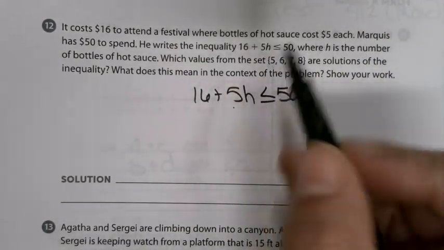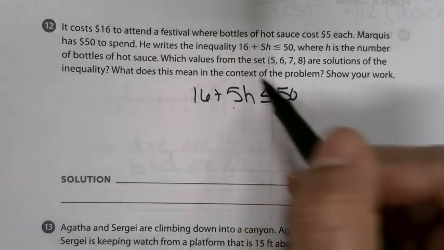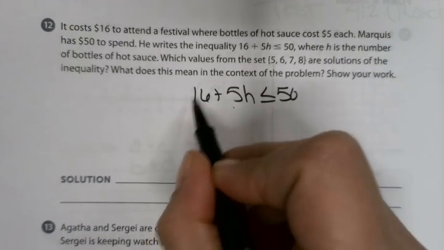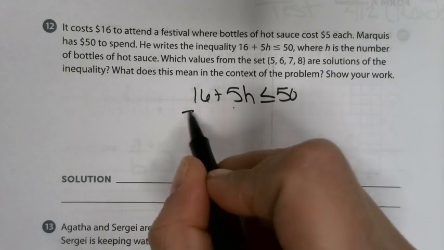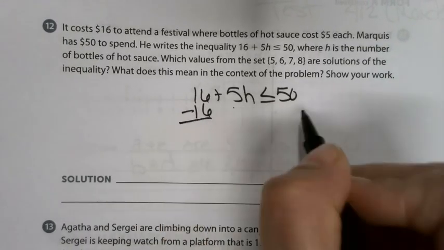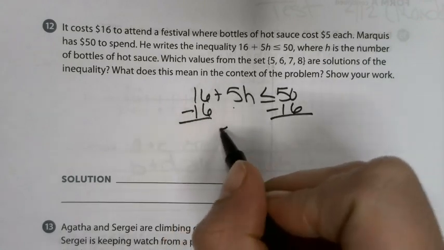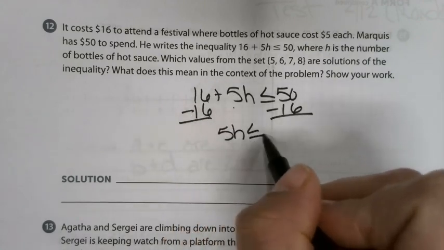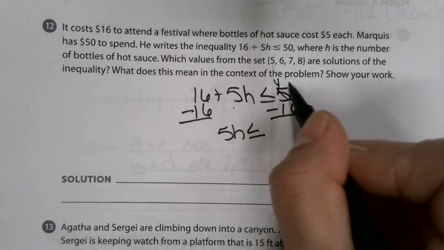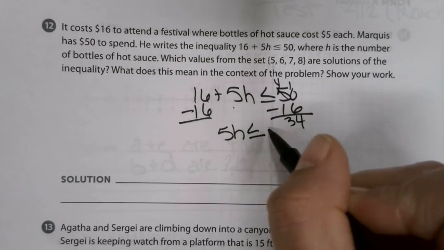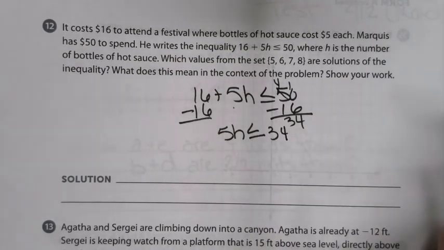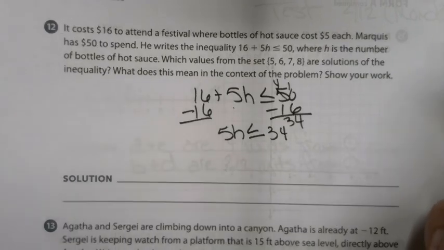Do our 2 steps. I want to isolate my term with the variable, so let's get rid of the one that doesn't have a variable. It's a positive 16, so I will subtract 16 from both sides, which will just leave me with 5h less than or equal to 34. Right? I feel like I did something wrong.